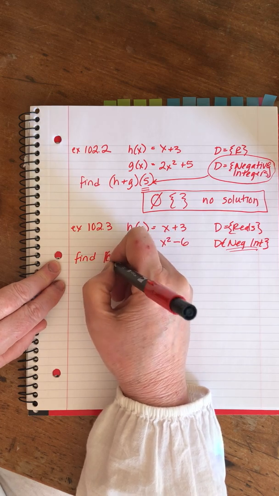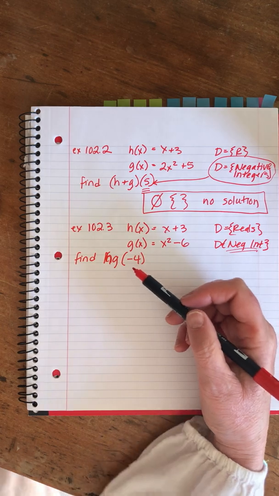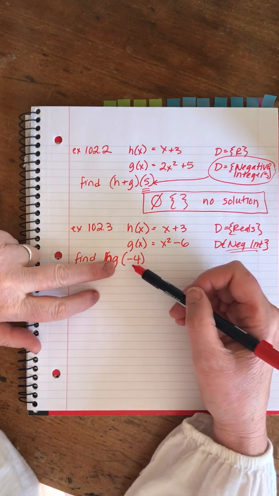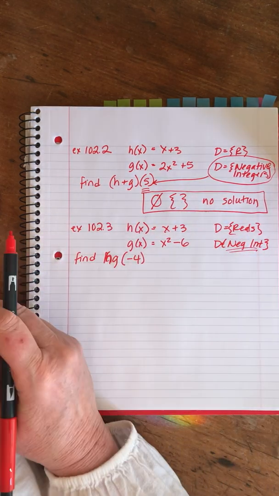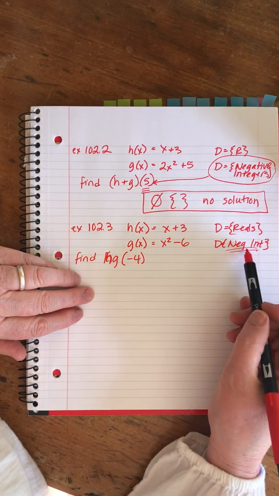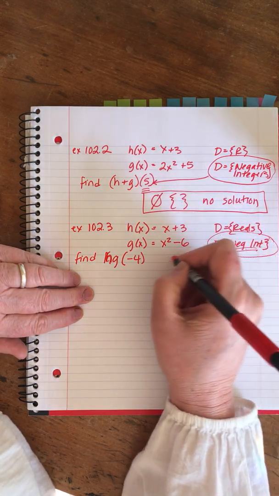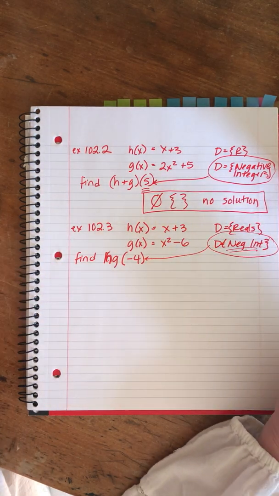Now, the first thing we want to do, because we learned from that tricky one, didn't we? Check this against our domains before we even begin. Because if it's not going to work, why even bother, right? But this one's going to work. It fits, right? This is negative integers. And negative 4 is indeed a negative integer, so we're good.